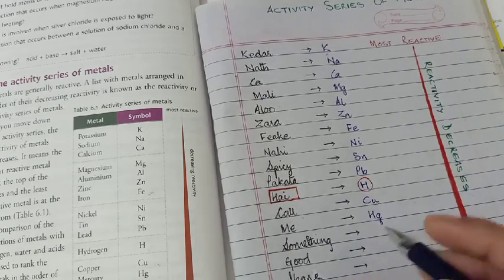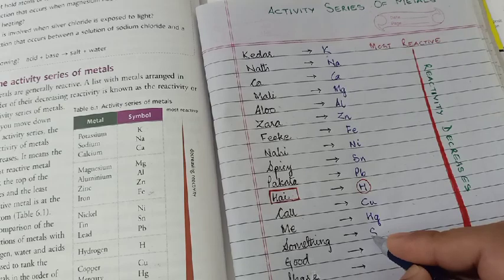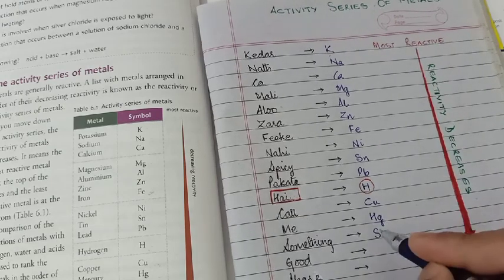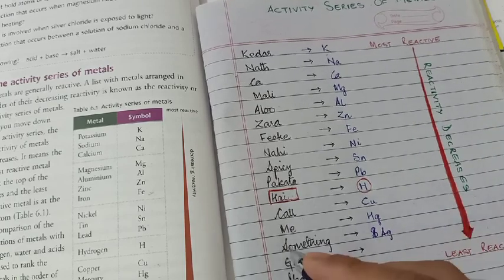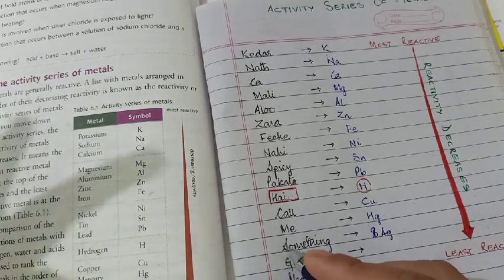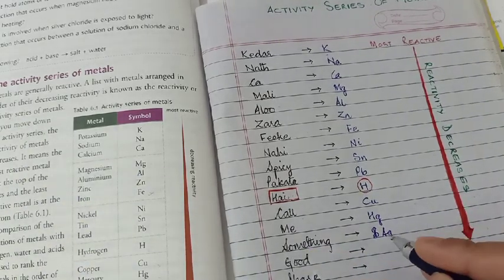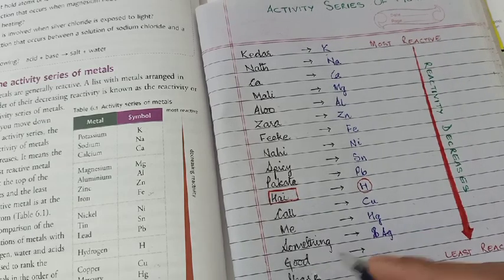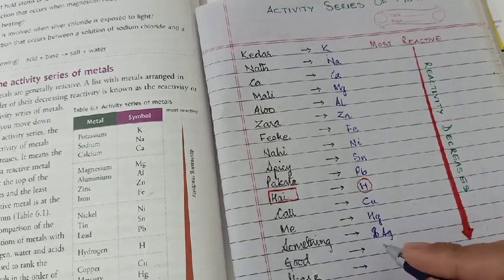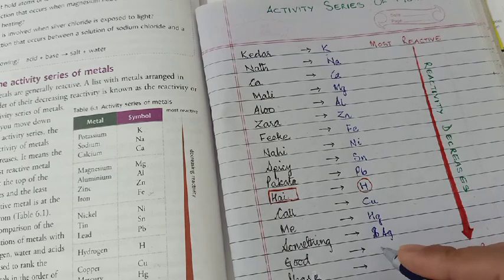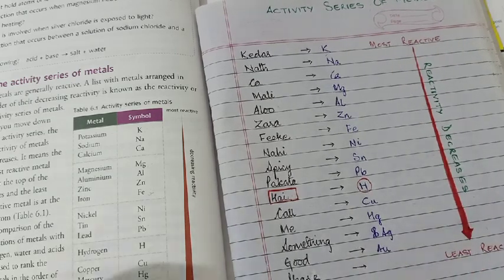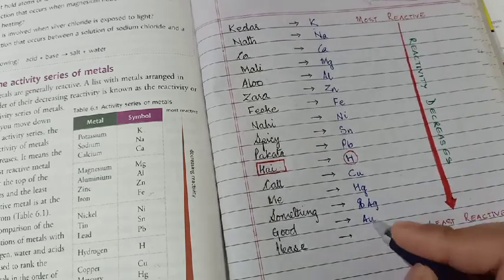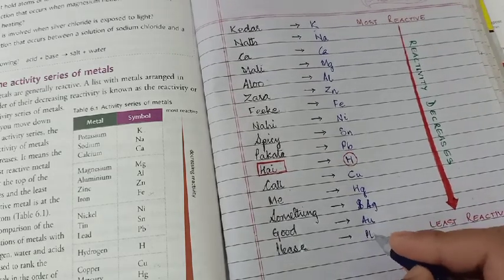Something, so we'll take S again, but this is silver, so we'll remember S for silver, but the symbol of silver is Ag. Then good, we'll take G, gold, but the symbol of gold is Au. And finally from please we'll take P, platinum.